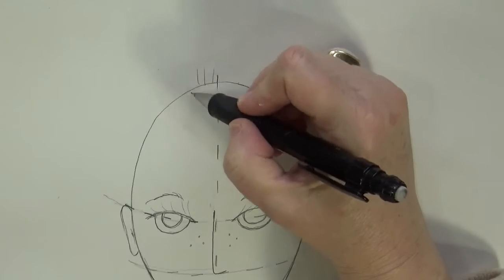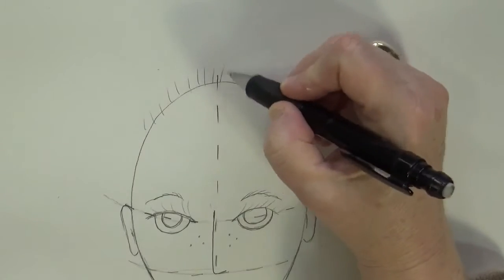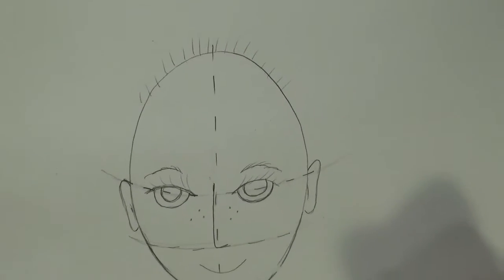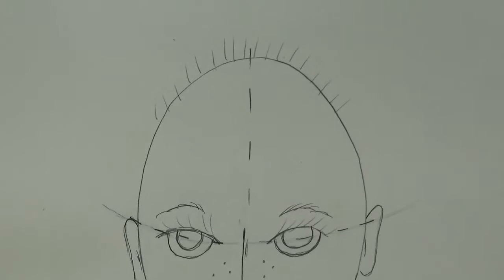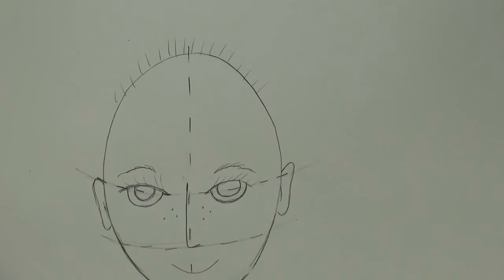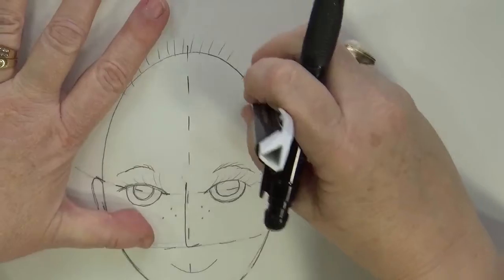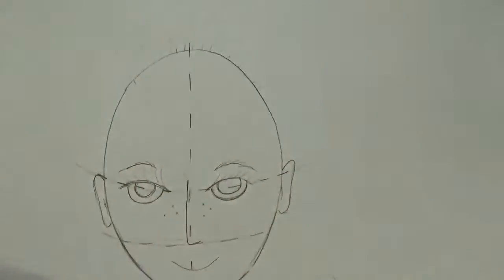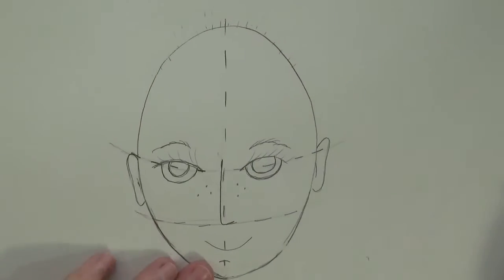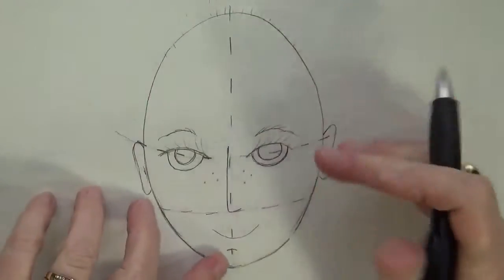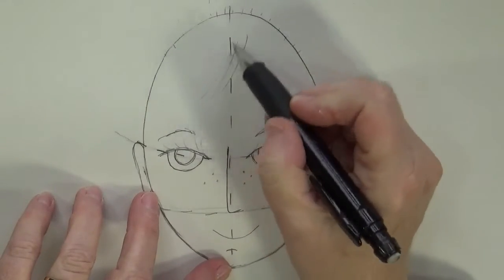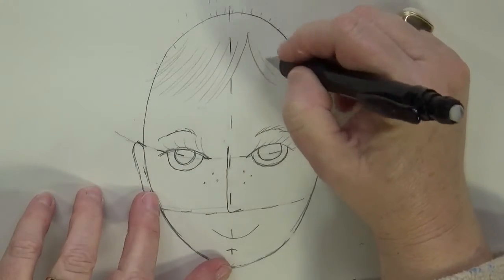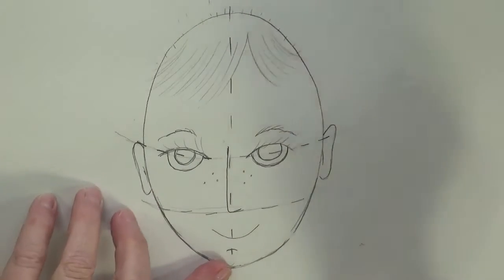Let me show you what not to do. This is what kids sometimes like to do. Just put that little patch of hair right on top of his head. But hair doesn't actually sit on his head. Even a boy with very, very short hair, they always have hair down on their forehead. So I'm going to add a little hair, just starting right down here on the forehead. Even a boy with super short hair will have hair down on his forehead.